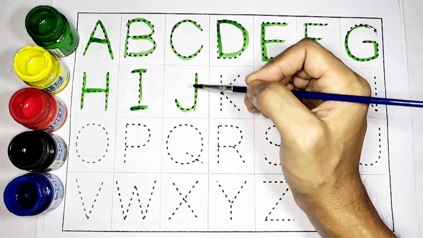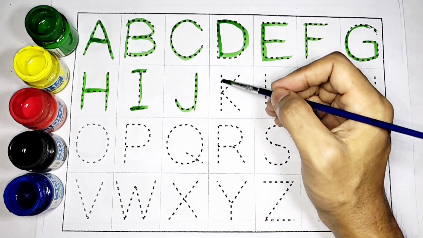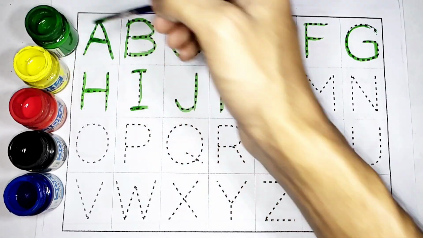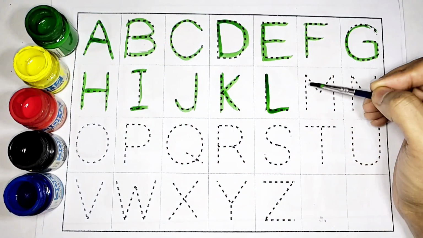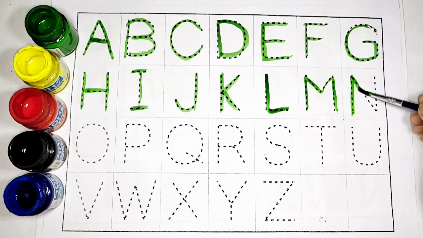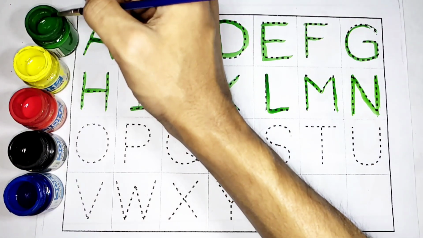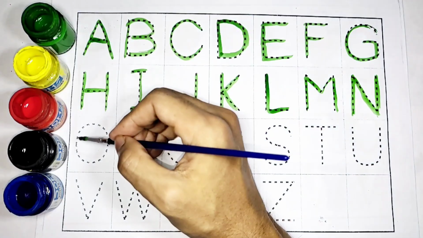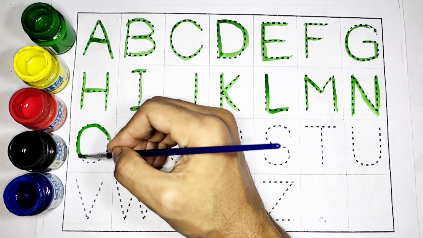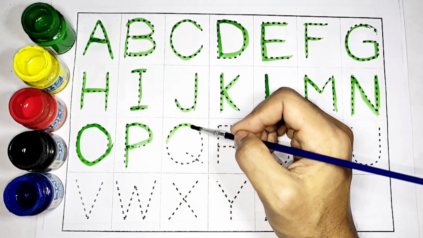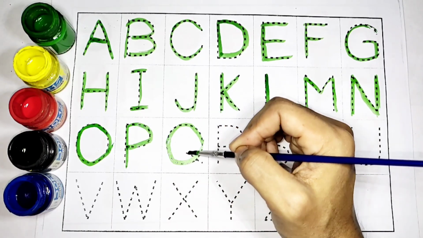J for jackfruit. And the next one is K. K for kite. The next one is L. L for lion, L for lemon. M for moon, M for mango. N for nose, N for nest. The next one is O. And the next one is P. And the next one is Q. Q for queen.